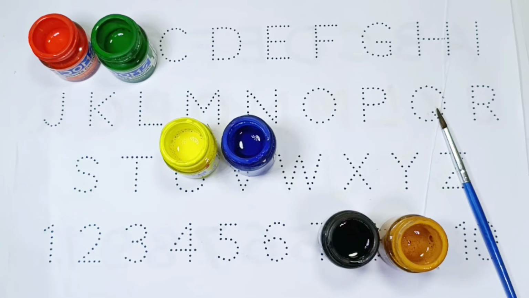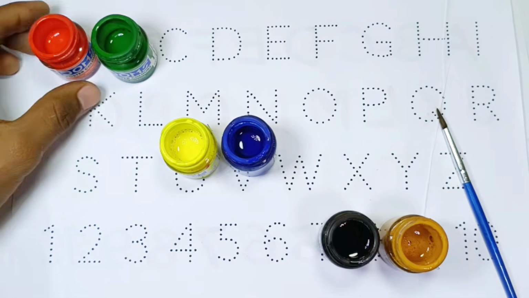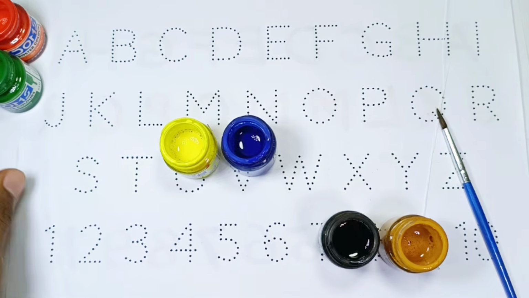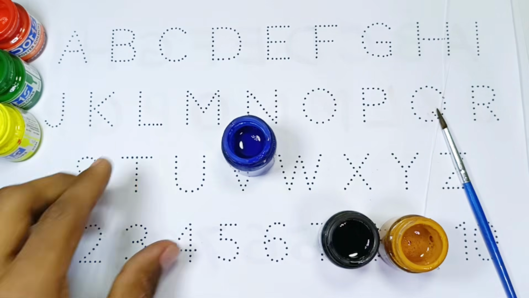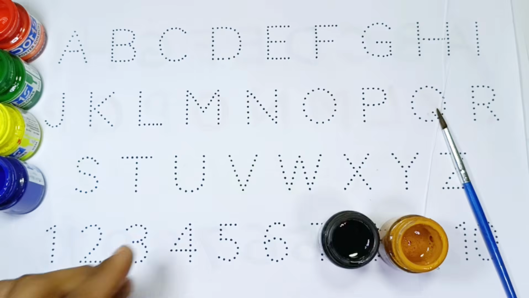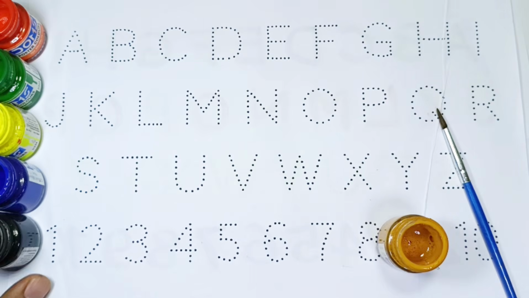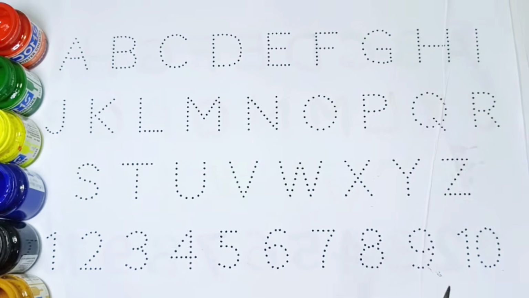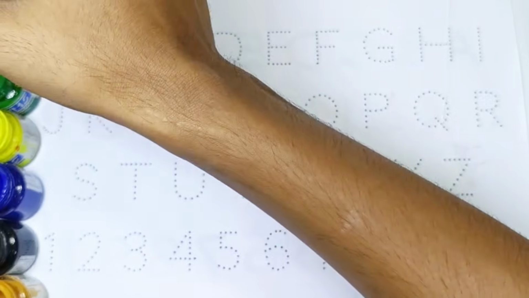Today we will learn and draw capital letters, alphabets A to Z and numbers 1 to 10. So kids, let's learn the names of the colors. Red color, green color, yellow color, blue color, black color. Last one is yellow ochre color. Kids, now you draw alphabets, and first we draw A and use red color.